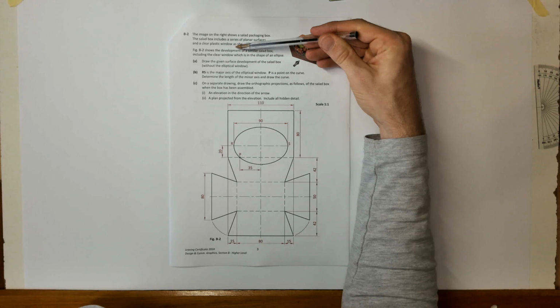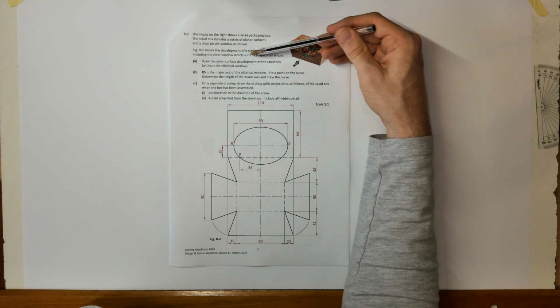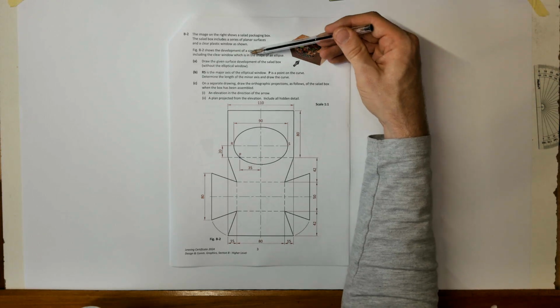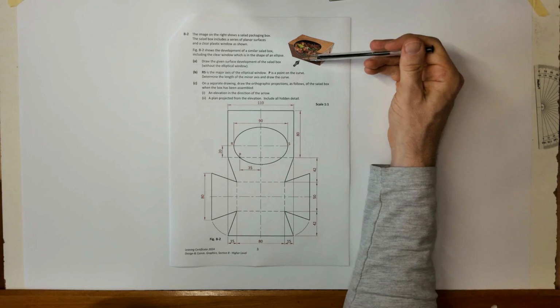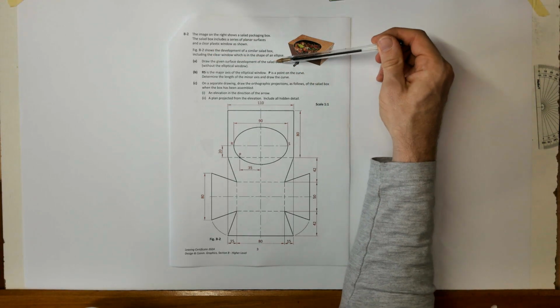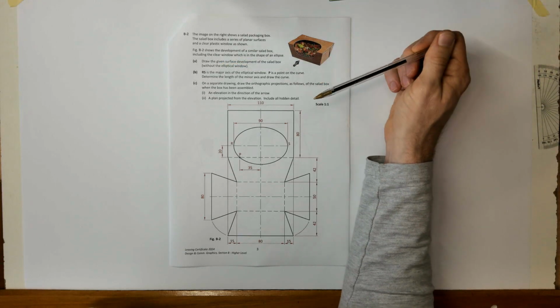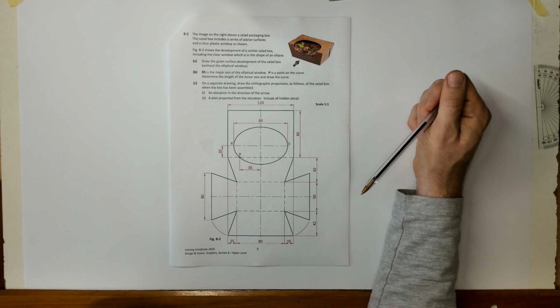Figure B2 shows the development of a similar salad box, including a clear window which is in the shape of an ellipse. So we've got our ellipse window here, and it's folding down around two surfaces. And they want us to draw the given surface development of the salad box without the elliptical window to begin with. So just the outline here of what's given.